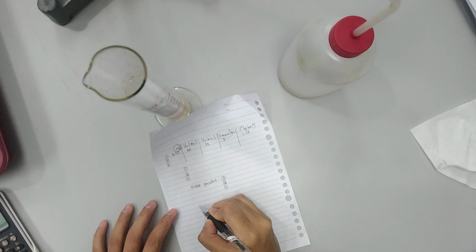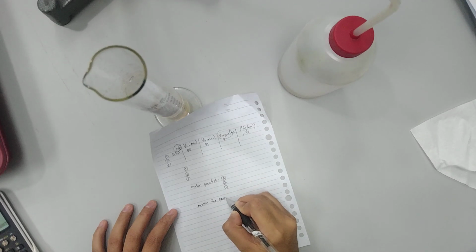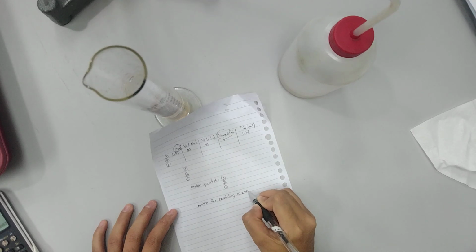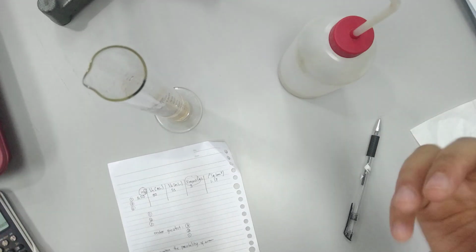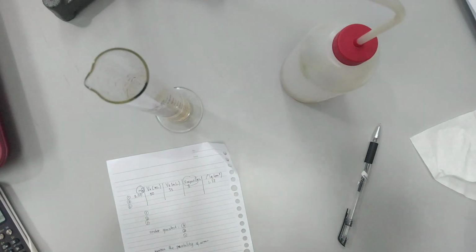And don't forget to mention the possibility of error. Okay, and that's all for how you find the density of an irregular object by water displacement.